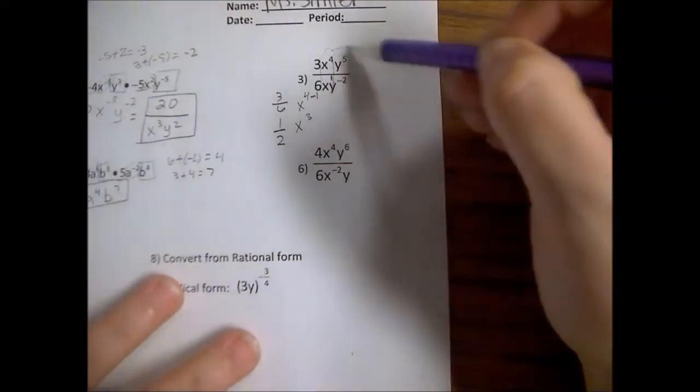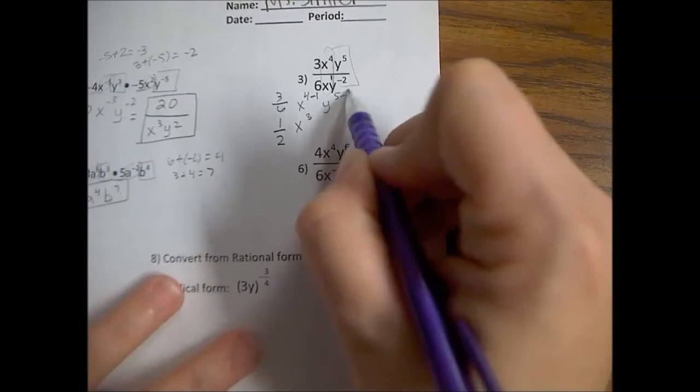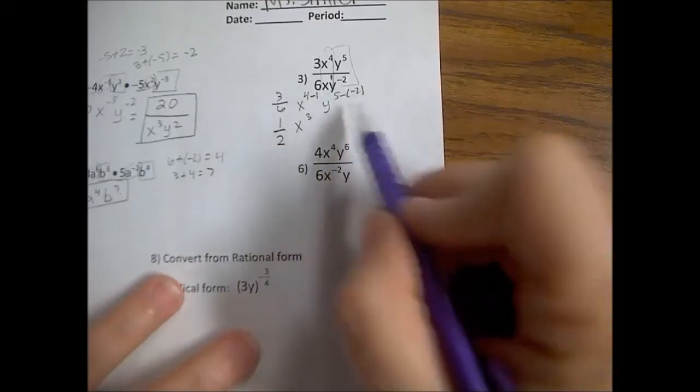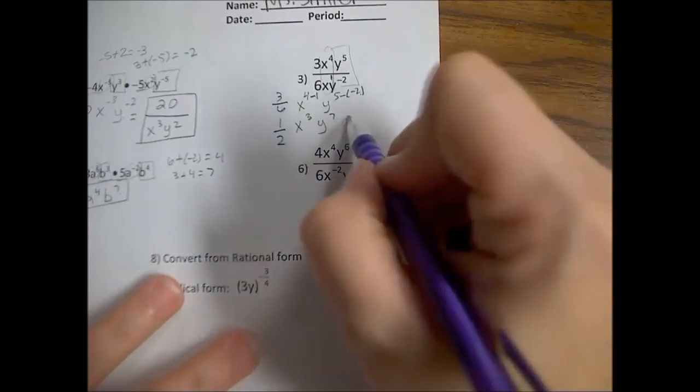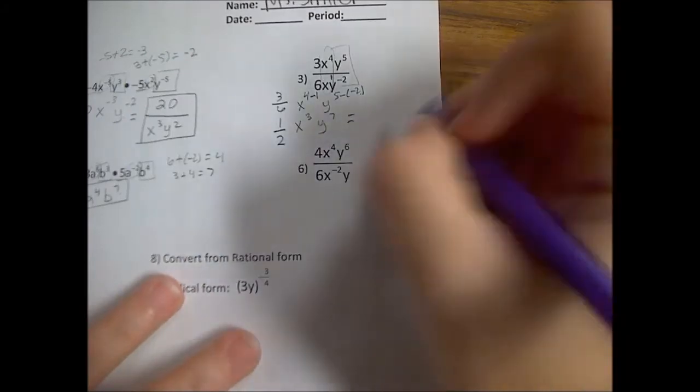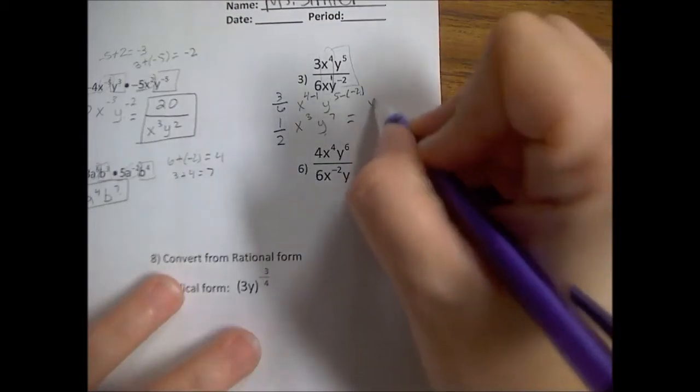And then lastly, we're going to have y to the 5 minus negative 2, which is the same thing as saying 5 plus 2. So that is y to the 7th. Right? This simplifies. X cubed and y to the 7th are both positive, so they will be in my numerator.